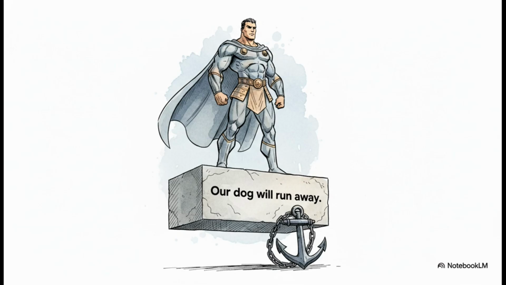Honestly, it's basically a simple sentence. Take a look. Our dog will run away. That expresses a complete thought, right? You could slap a period on the end and it would be a perfectly correct sentence all by itself. It doesn't need any help to be complete.